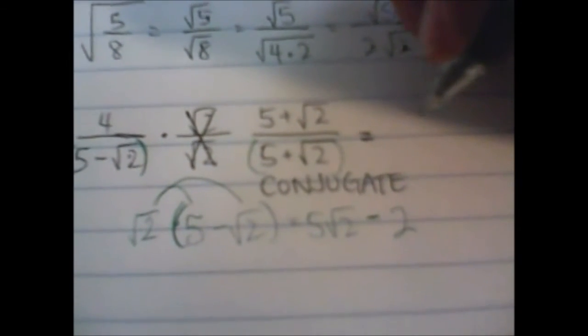That's our goal. So here, let me rewrite this so it looks nicer. We have 4 over 5 minus square root 2 times 5 plus square root 2 on top and 5 plus square root 2 on bottom. And then I'm going to FOIL out the bottom and distribute the top.